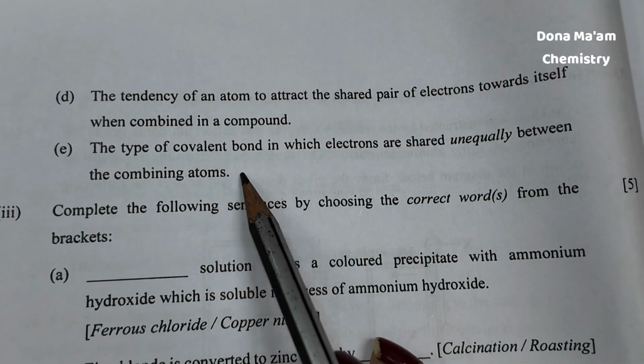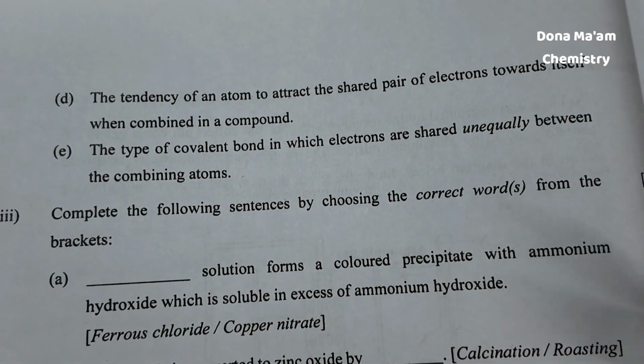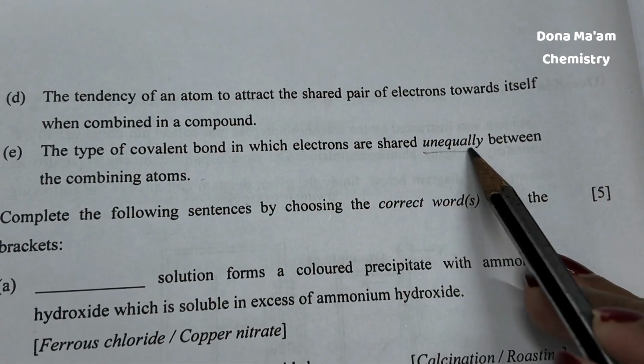The type of covalent bond are two types, right? Polar covalent and non-polar covalent. In non-polar covalent, equal sharing takes place, but here it is unequal.